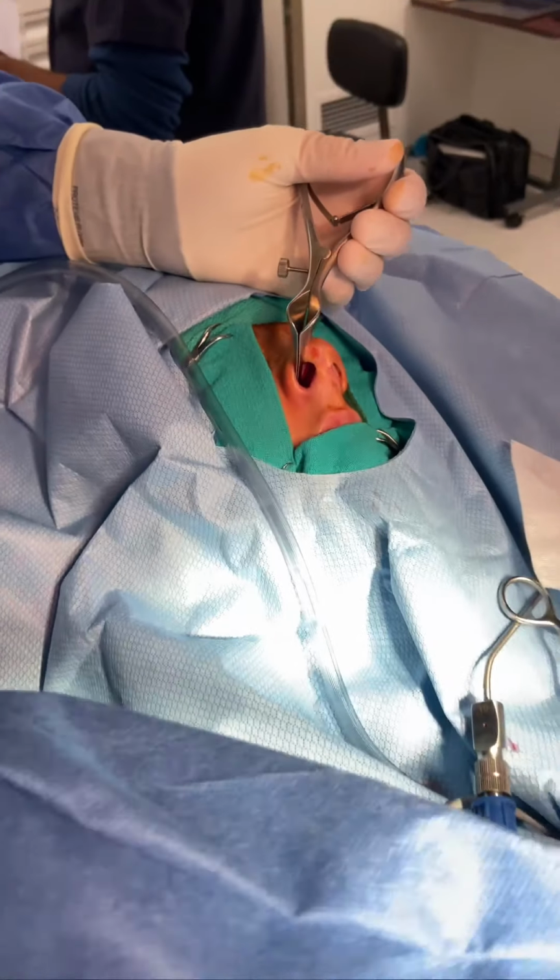An advantage of doing a closed rhinoplasty is that you get less numbness and swelling in the tip, but a disadvantage for me is that I feel like I don't have as much control. An advantage of an open rhinoplasty is that I have complete control of the tip, but there's more swelling and more numbness that will take about a year to come back to normal sensation and normal appearance.